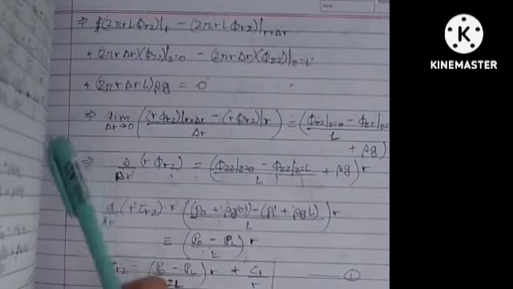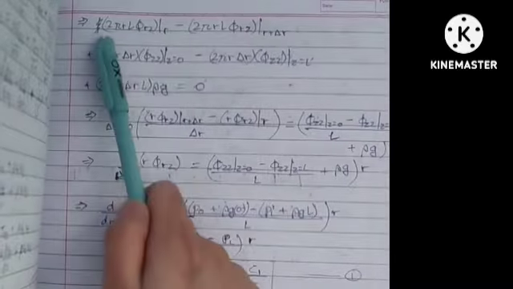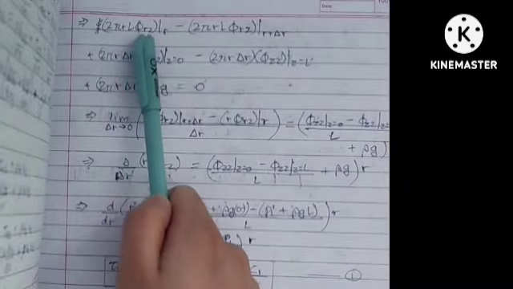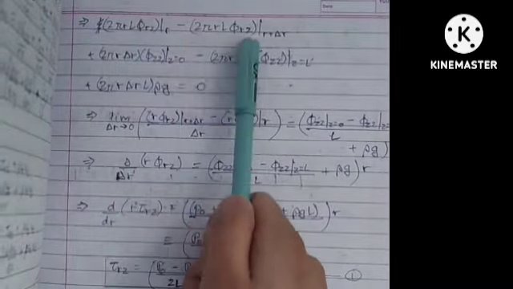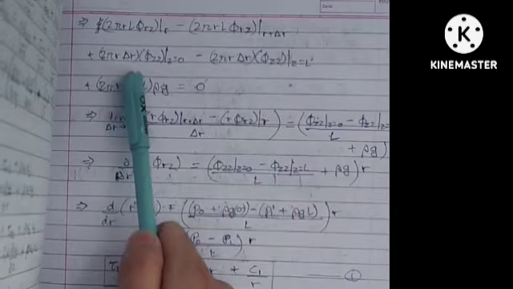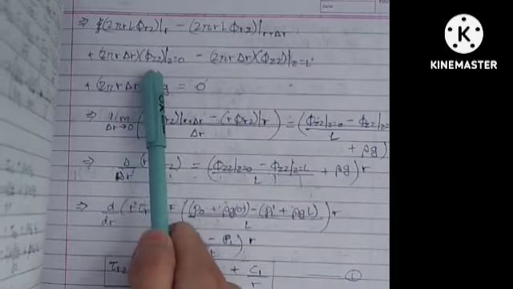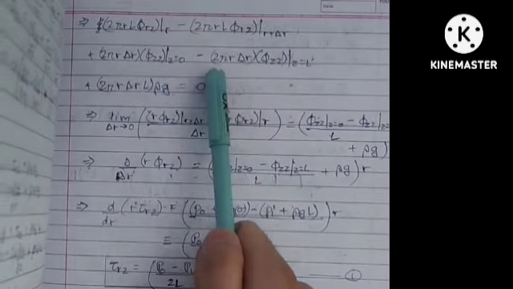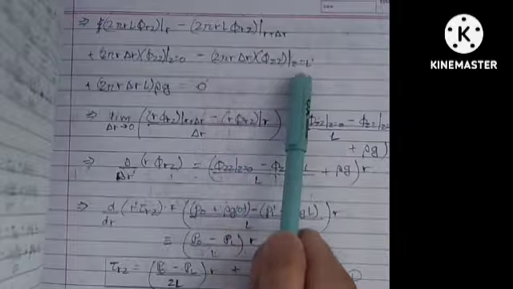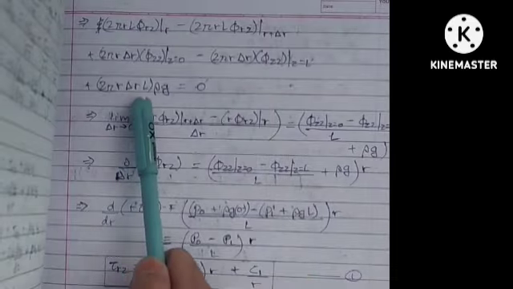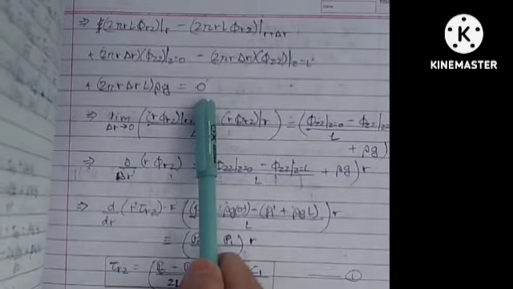Using those equations, we can write the shell momentum balance as 2πrL φrz at r minus 2πrL φrz at r plus Δr plus 2πrΔr φzz at z equal to 0 minus 2πrΔr φzz at z equal to L plus 2πrΔr L ρg is equal to 0.